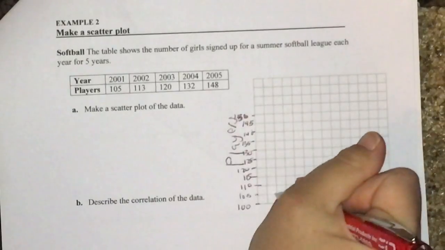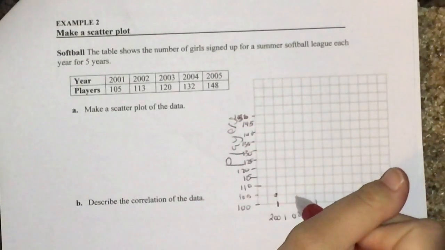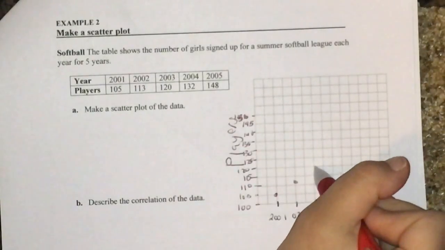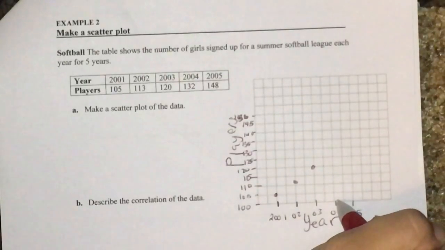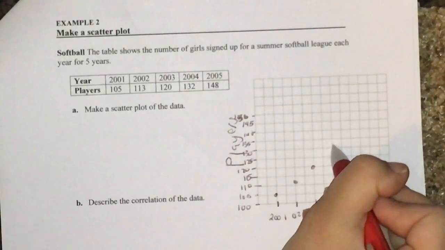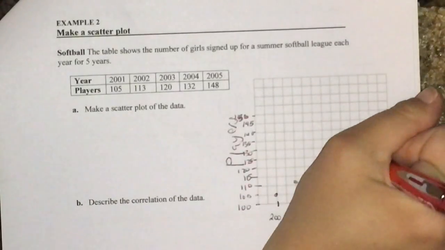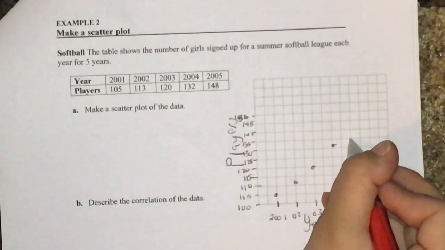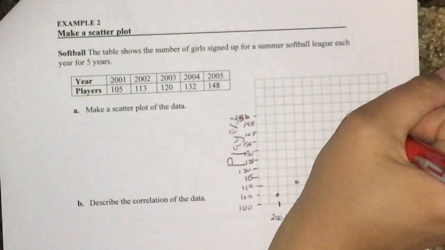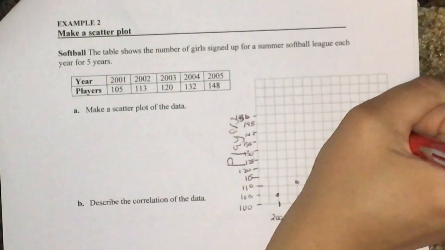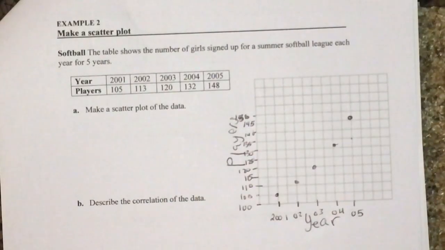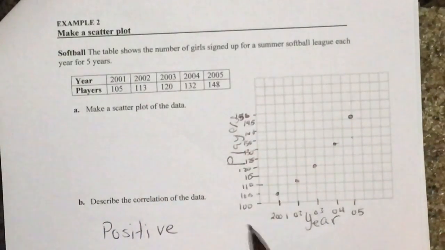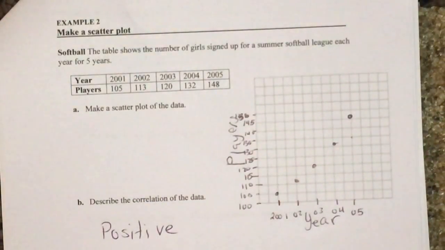Okay. Now I'm going to graph each of my points. In 2001, there was 105. In 2002, there was 113. In 2003, there was 120. In 2004, there was 132, about right here. In 2005, there was 148. It's going to be up here. So, correlation of this data, as you can see, is going to be positive. Okay, because it's going up as we increase in years.